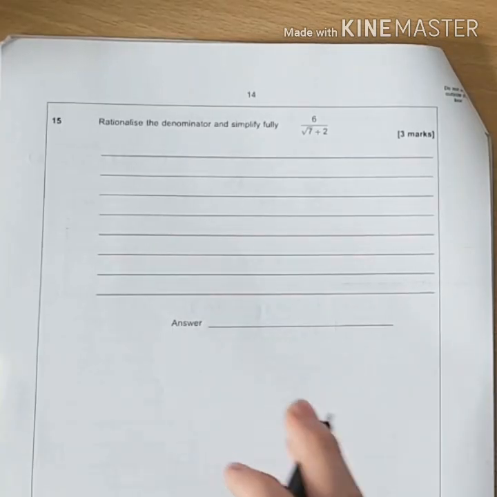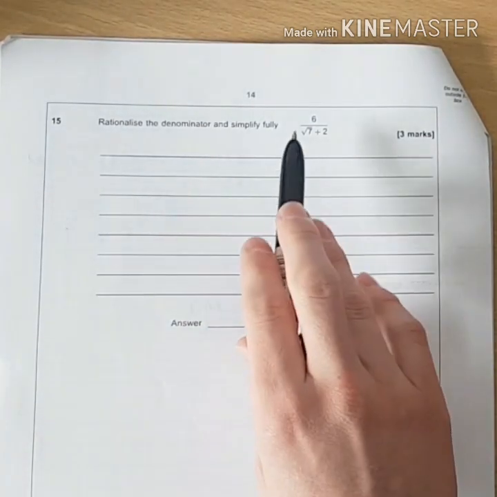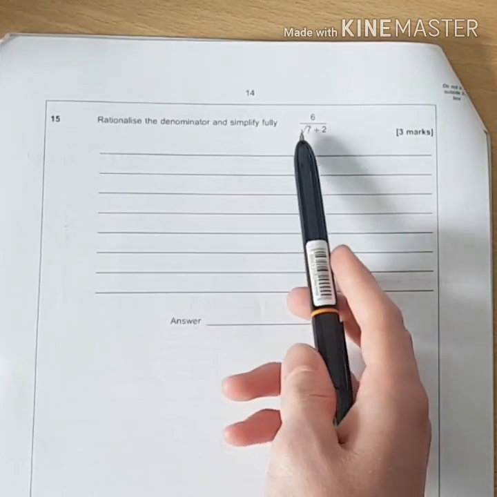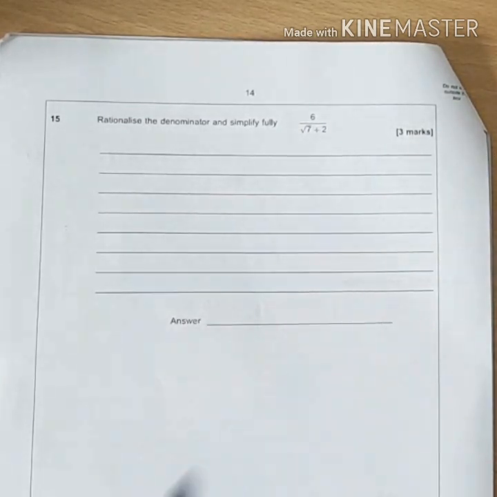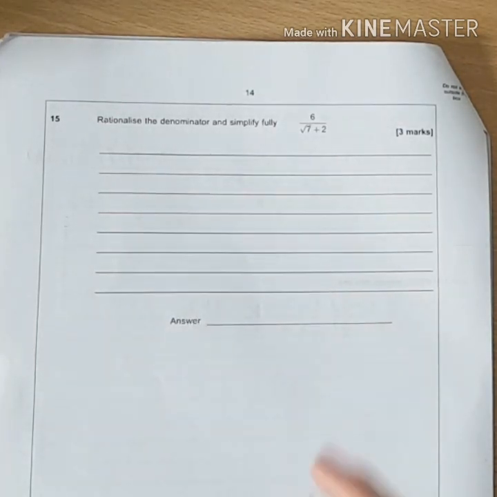Question 15, rationalize the denominator and simplify fully 6 over root 7 plus 2. So to do this, we have to actually multiply the top and the bottom by the same thing on the bottom, but flip the sign. So that is root 7 minus 2.